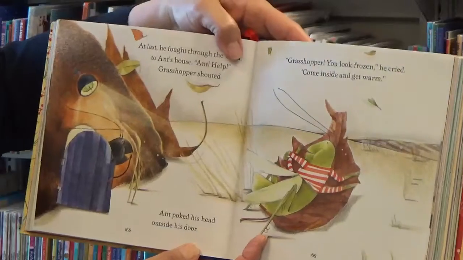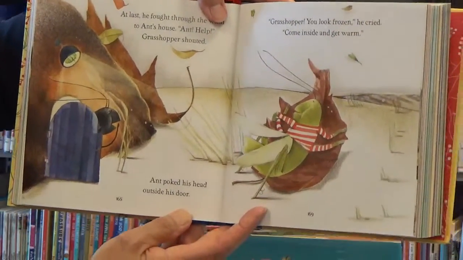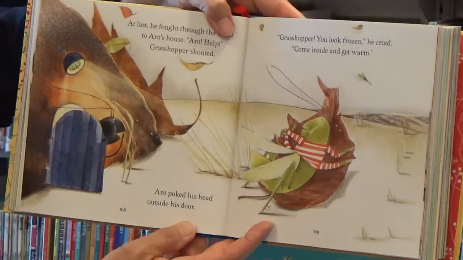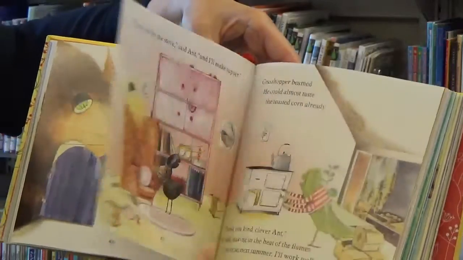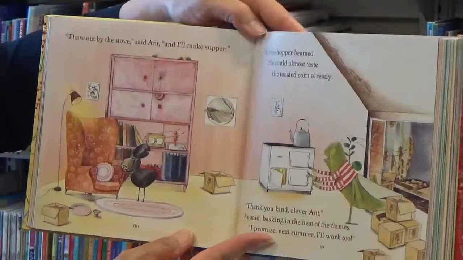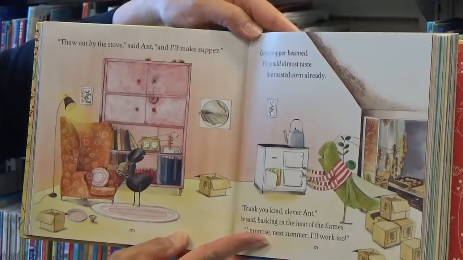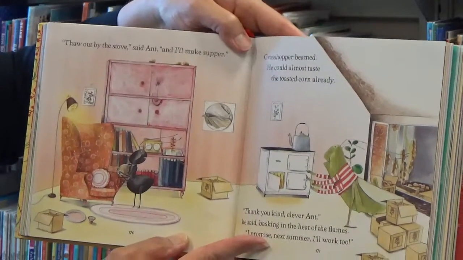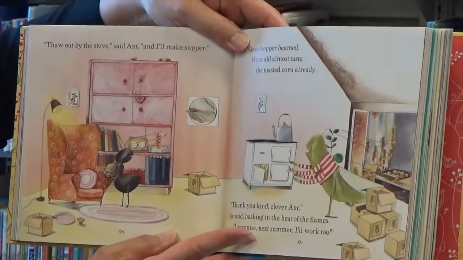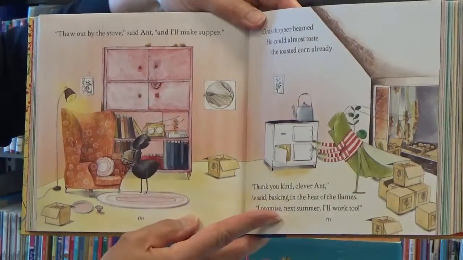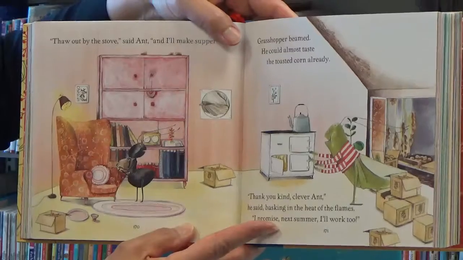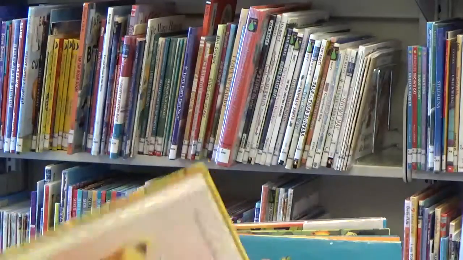"Ant, help!" Grasshopper shouted. Ant poked his head outside his door. "Grasshopper, you look frozen," he cried. "Come inside and get warm. Thaw out by the stove," said Ant, "and I'll make supper." Grasshopper beamed. He could almost taste the toasted corn already. "Thank you, kind, clever Ant," he said, basking in the heat of the flames. "I promise, next summer I'll work too."